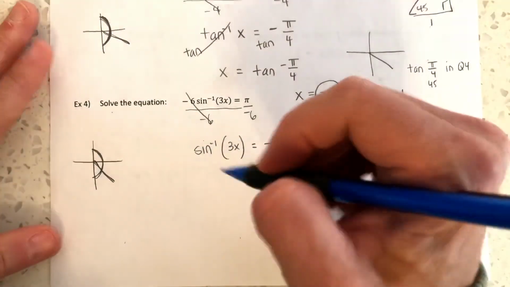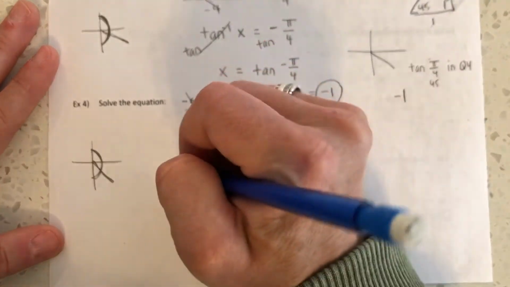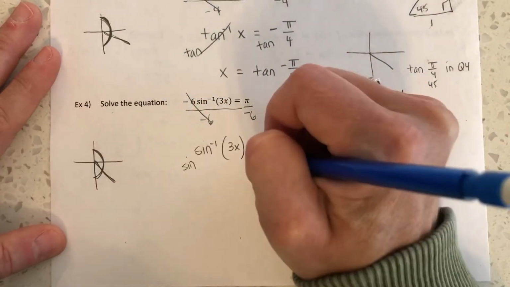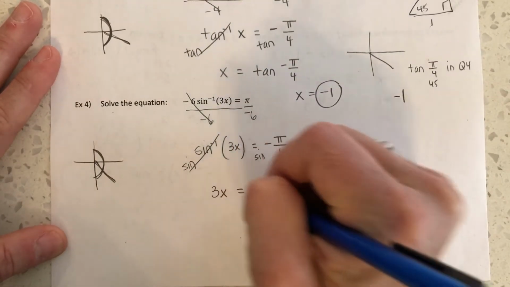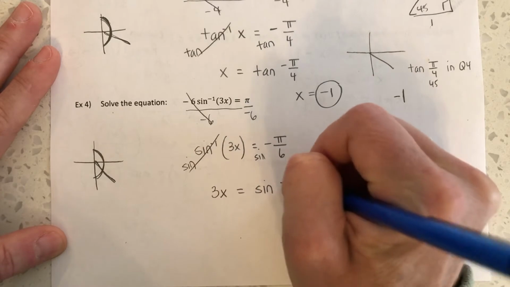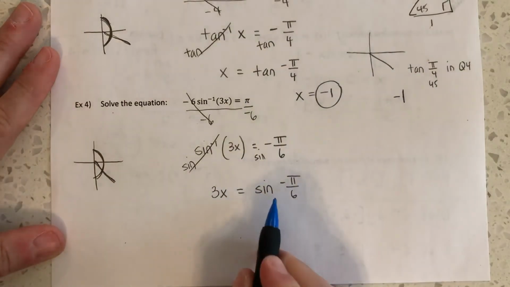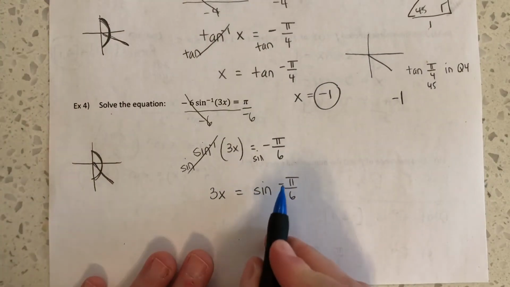Okay, well, let's undo it. So solve it. Let's get rid of the inverse sine. So take the sine of both sides. Okay, so 3x has to equal the sine of -pi/6. Don't worry about this. Let's focus on this. What is the sine of -pi/6?